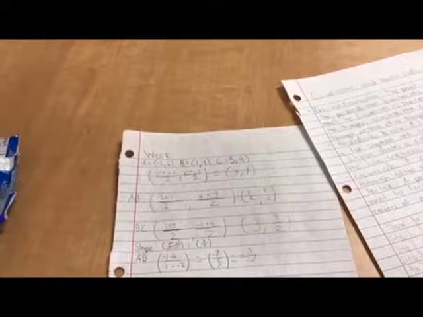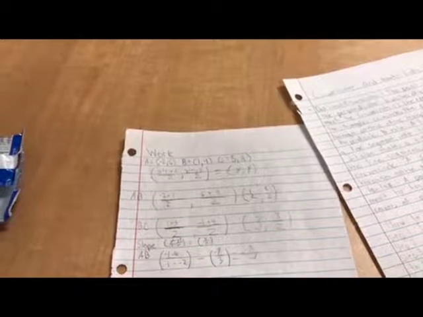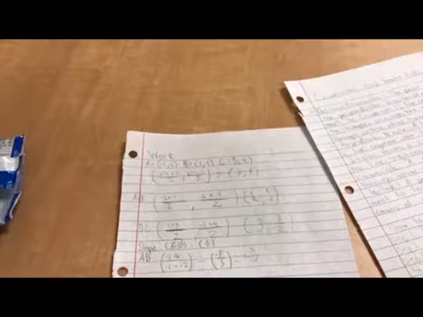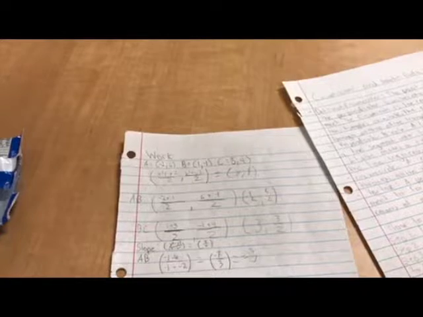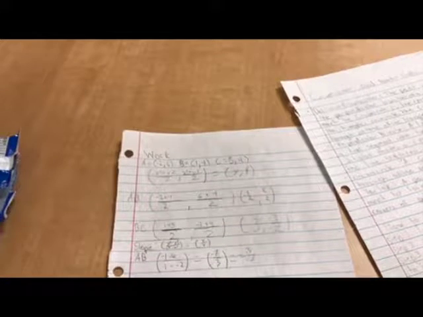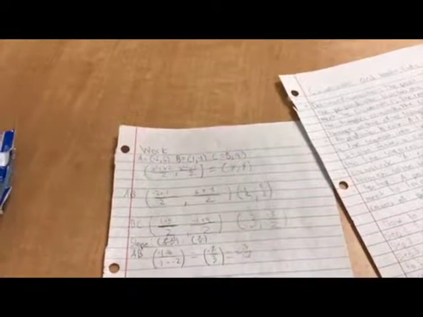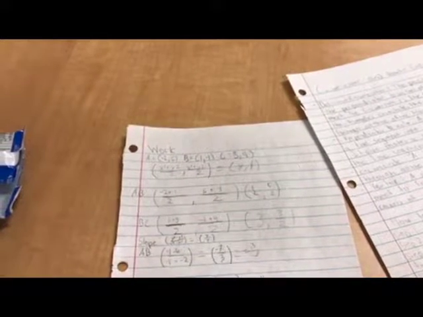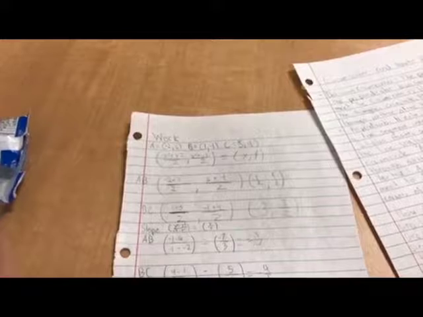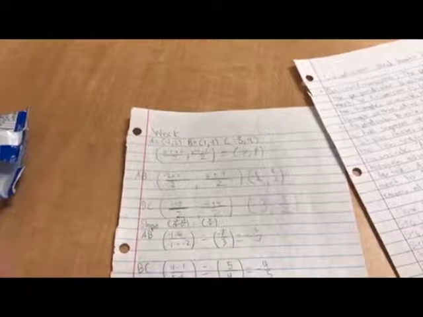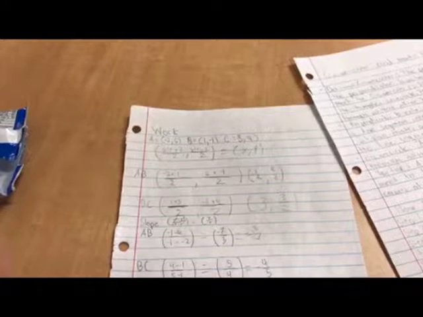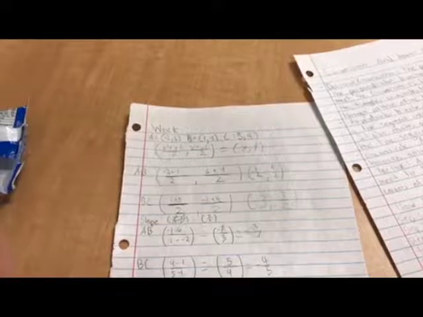And now, to find the midpoint, you're going to do (x1 plus x2) over 2, and then (y1 plus y2) over 2. That's going to give you the answer. Now, we plug that in to get (-2 plus 1) over 2 and (6 plus -1) over 2.